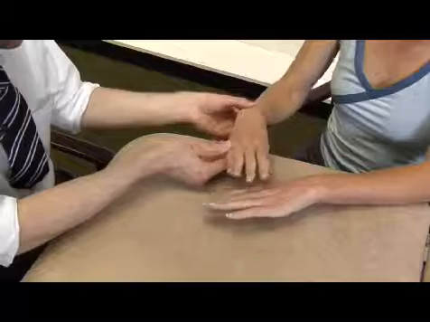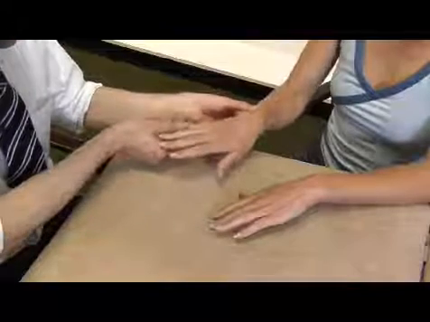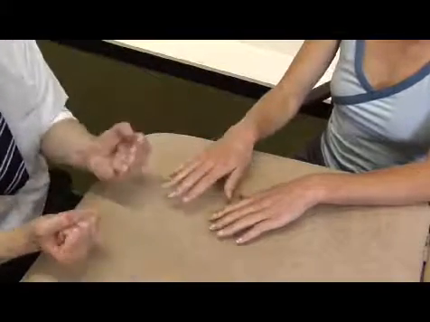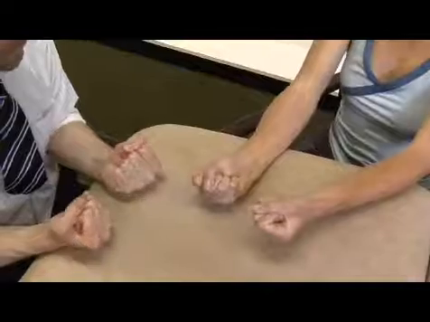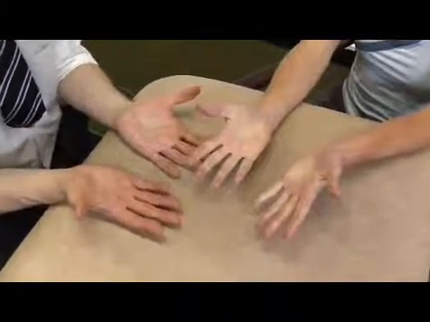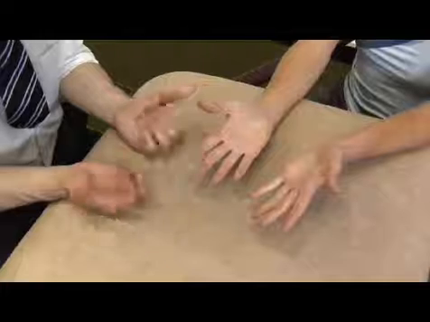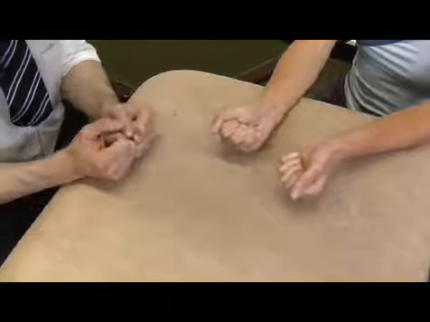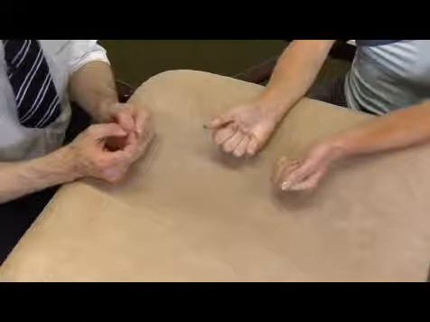This is radial deviation and ulnar deviation. The patient makes a clenched fist and an open palm, and this will give you an idea of the cadence of the fingers. I would then, having assessed this, move on to more specialised tests.